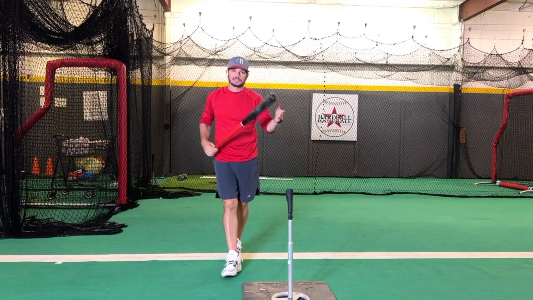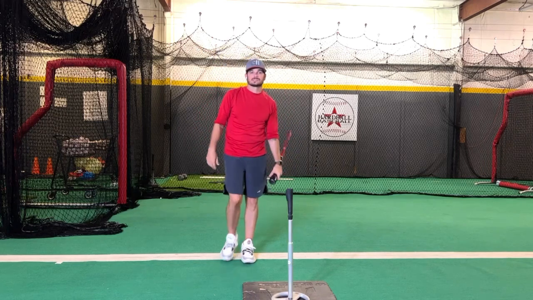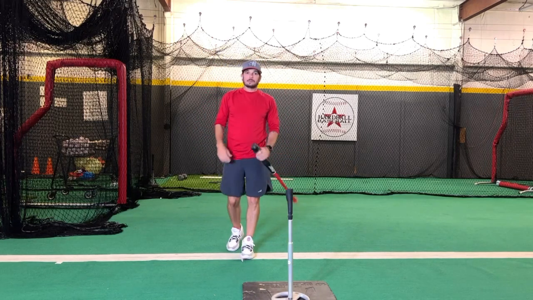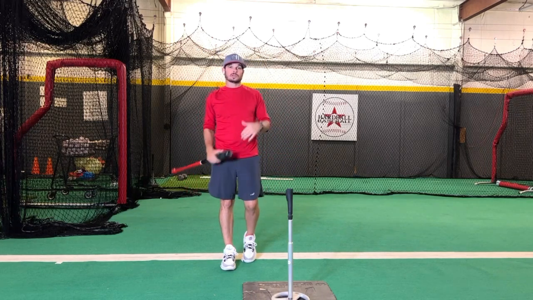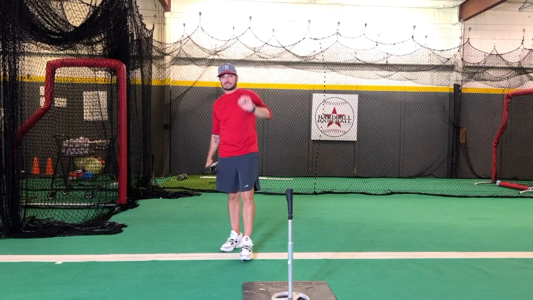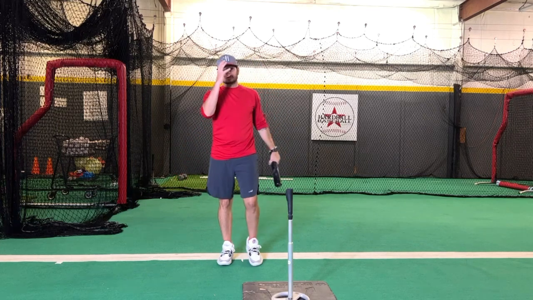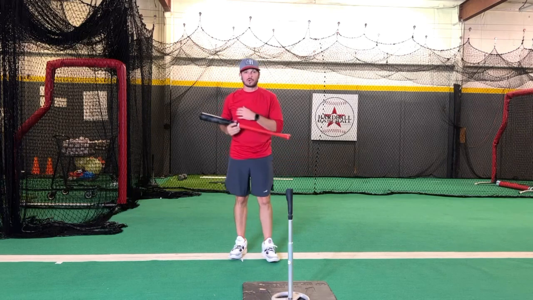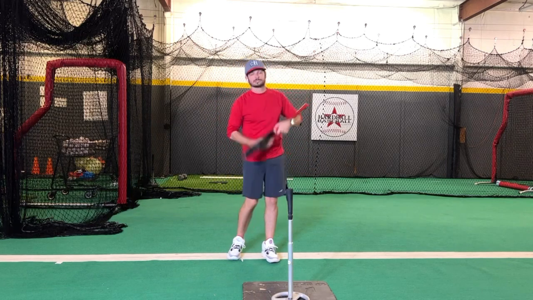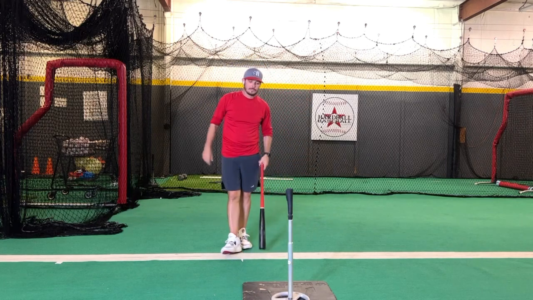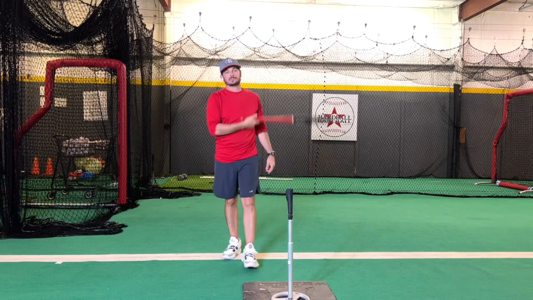All right, everybody, that's going to conclude the video on consistent bat path. Being able to get into and hold posture is the number one key for bat path. Keeping the head still and then being able to work on plane with the right amount of shoulder tilt, number two. Okay, balance throughout, direction to the middle.